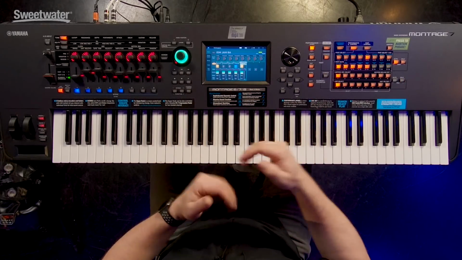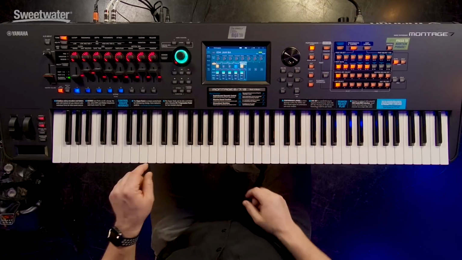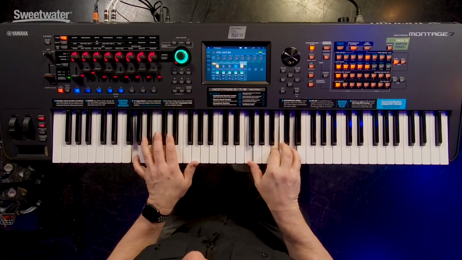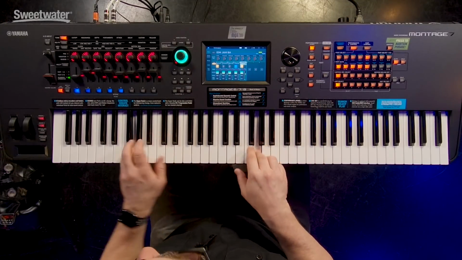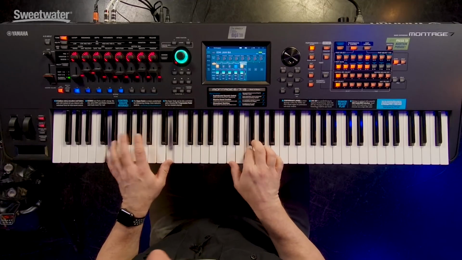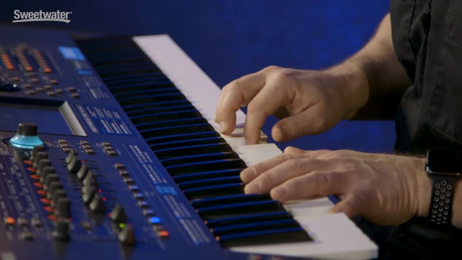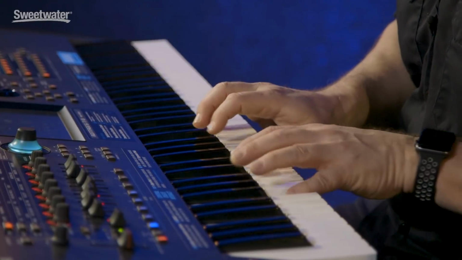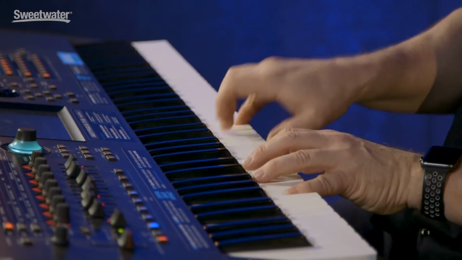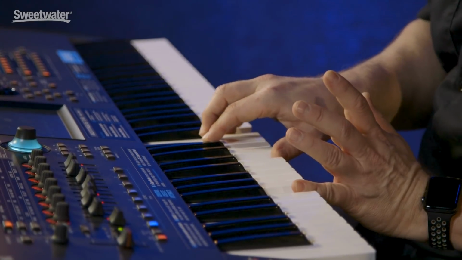Now I brought in the arpeggio that's related to this. Just adding a drum groove is really easy to do.